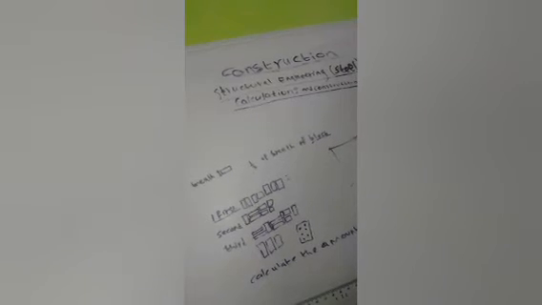And after that, you also have to calculate the amount of concrete required, and also prevent wastage.